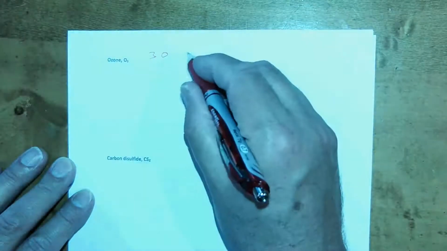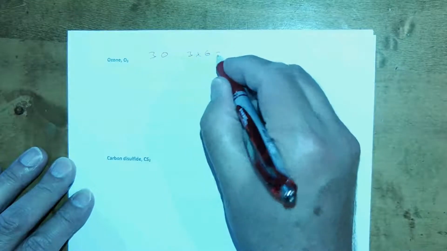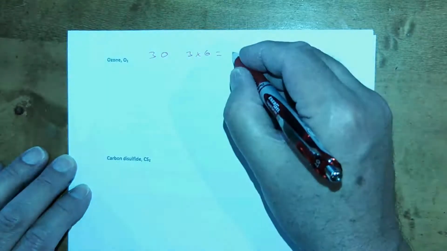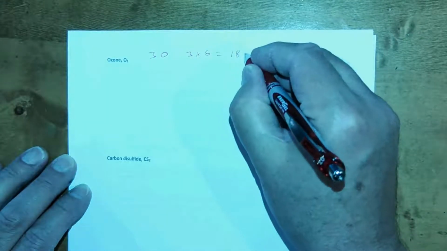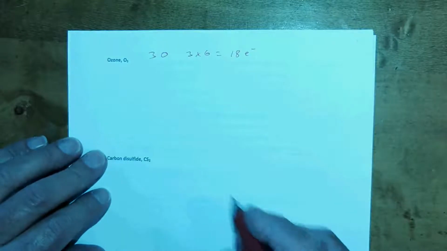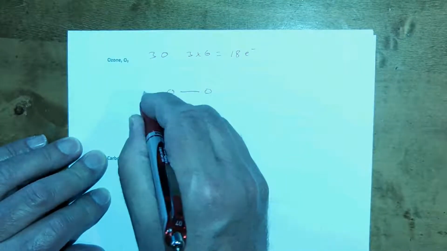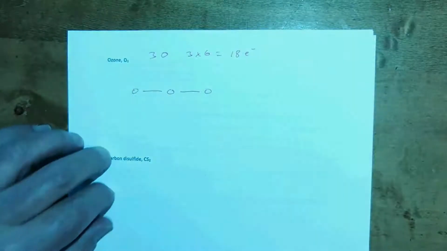Oxygen's in group 6, so 3 times 6 gives us 18. So when we're done with this structure, we have to show 18 electrons. Skeleton structure here, pretty simple. We'll have oxygen connected to oxygen connected to oxygen.